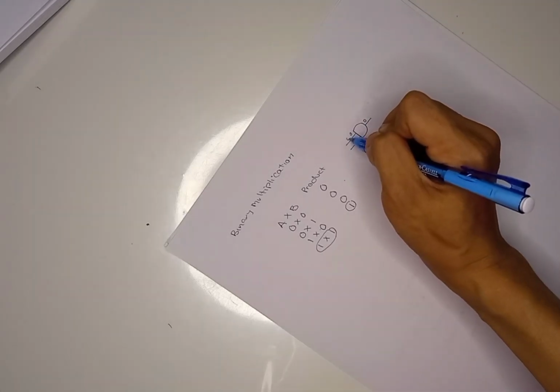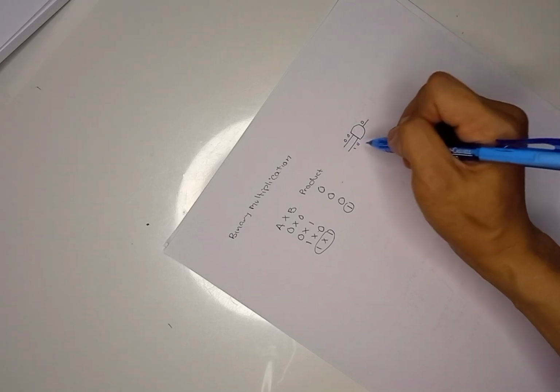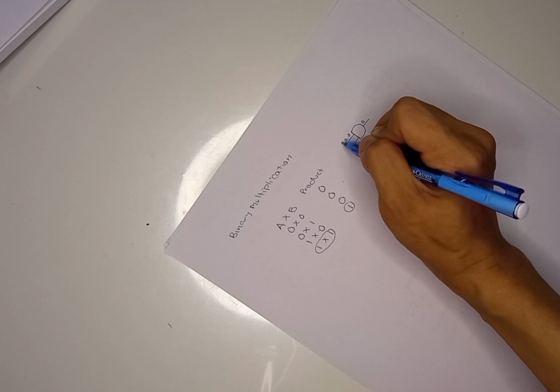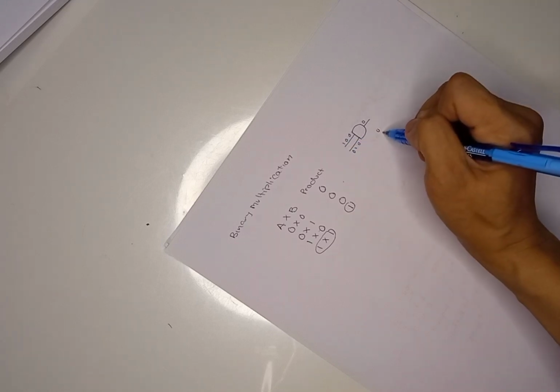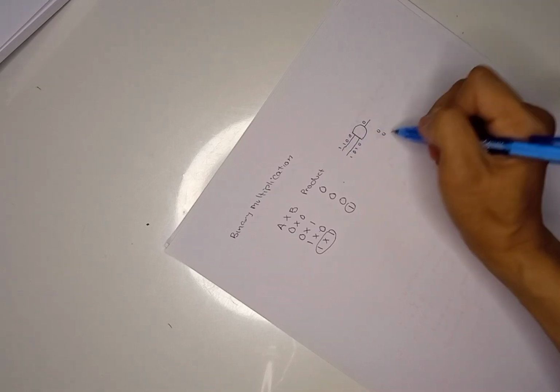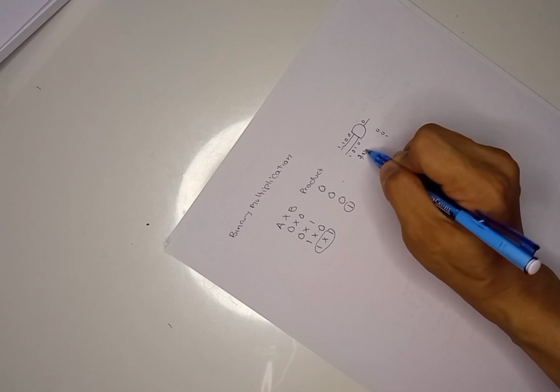If you have 0 1, then your output will be 0 also. If you have 1 0, your output will still be 0, but only if you have both inputs as 1, then you have output of 1. So this is the AND gate. You will study about this later on.